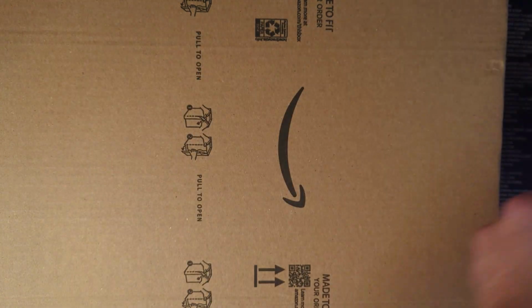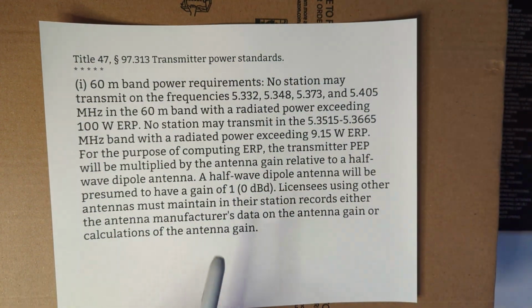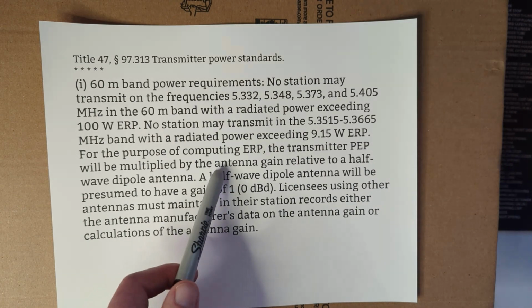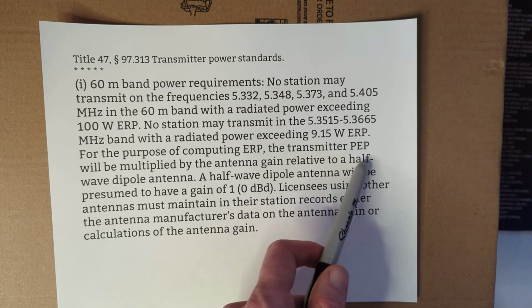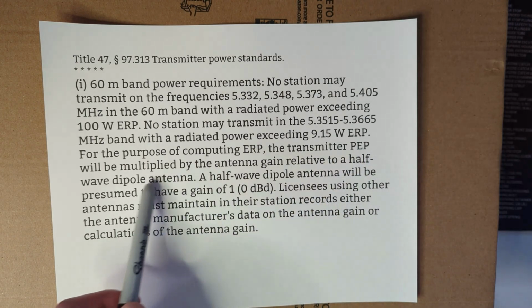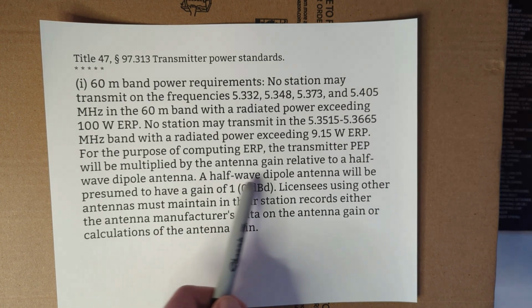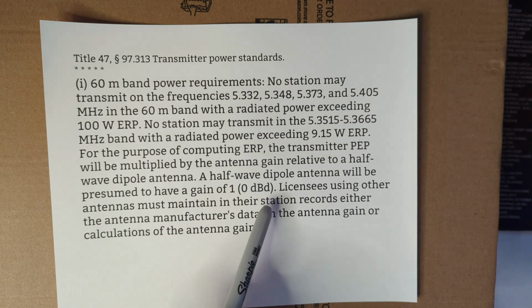So, how do we calculate effective radiated power? We've got some guidance here, and it is that for the purpose of computing effective radiated power, transmitter PEP, peak envelope power, will be multiplied by the antenna gain relative to a half-wave dipole antenna. A half-wave dipole antenna will be presumed to have a gain of 1, 0 decibels dipole.